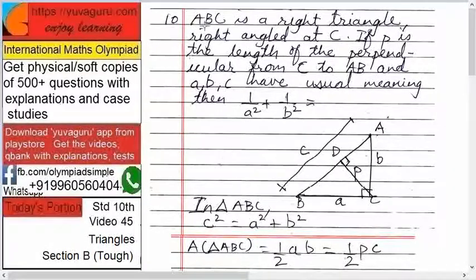Next, triangle ABC is a right triangle, right angled at C. ABC, right triangle, right angled at C. If P is the length of the perpendicular from C to AB and small a, b, c have usual meanings.